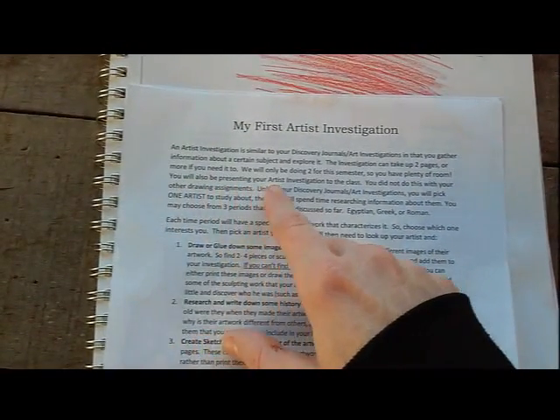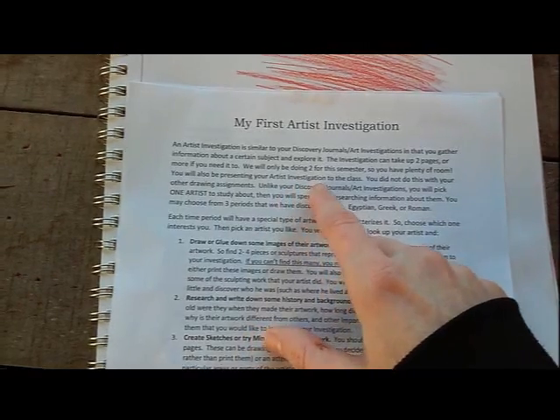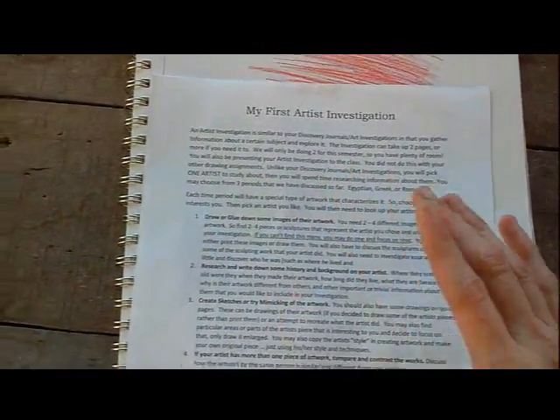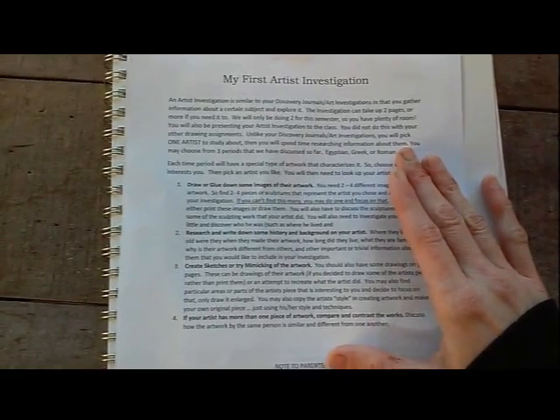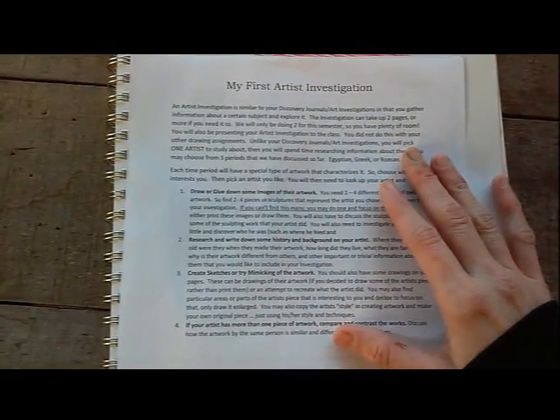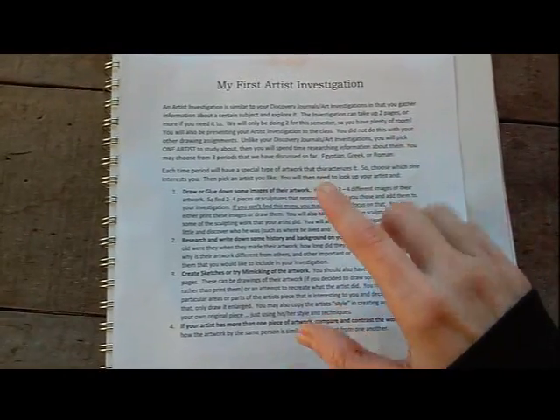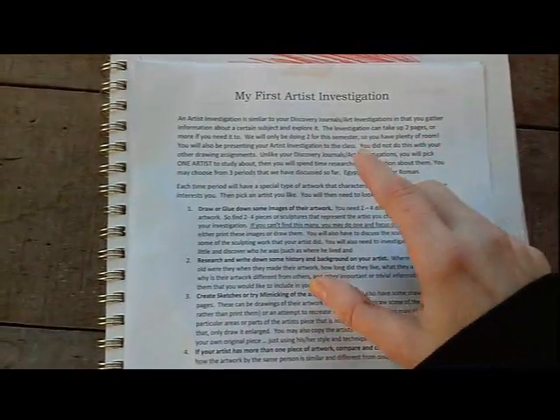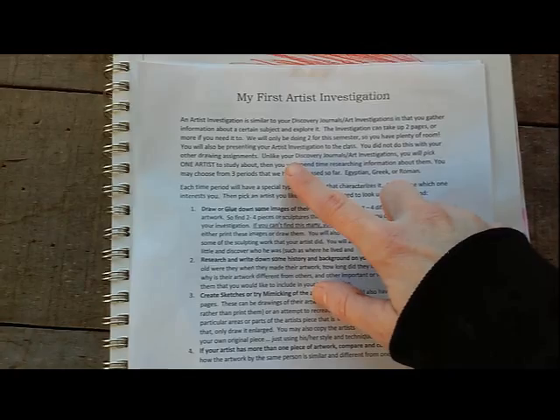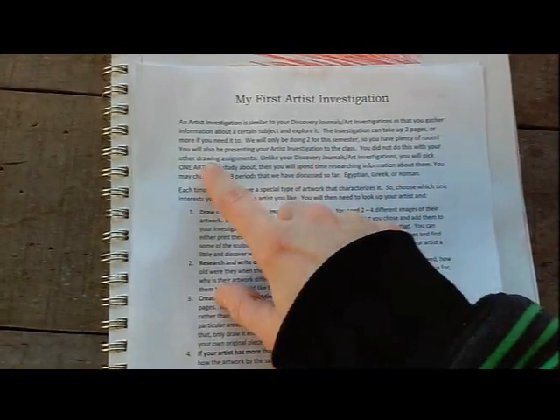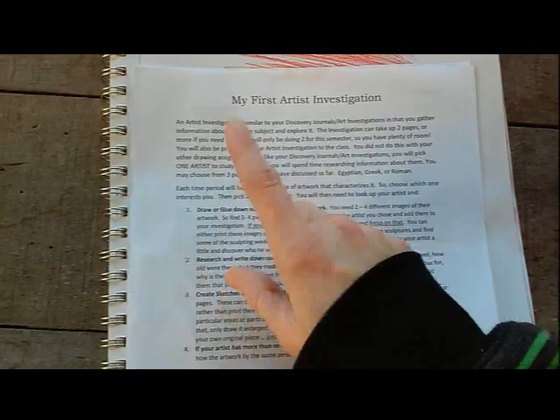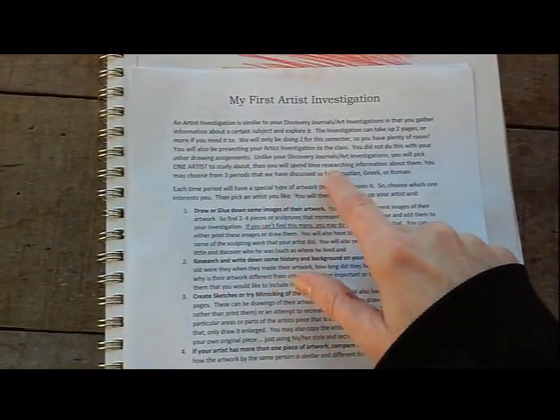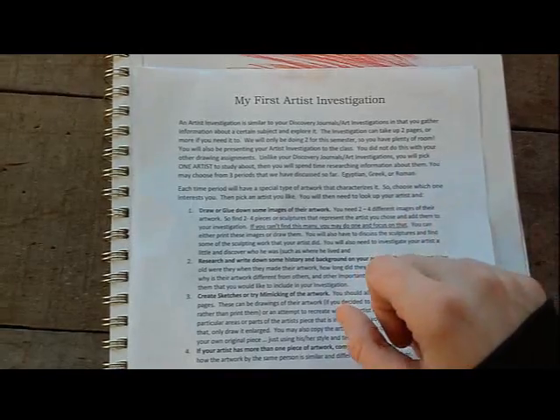You will also be presenting your artist investigation to the class. So we did not present our discovery journals and art investigation to the class, but this one we will because we're going to have a lot of information. And in a way, these are going to be easier, and you're going to see that in just a minute. Okay, so you will pick one artist to study about, just one, and then you will spend that time researching information about that artist, okay?